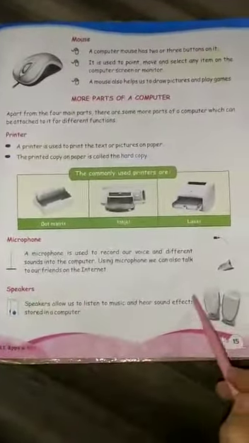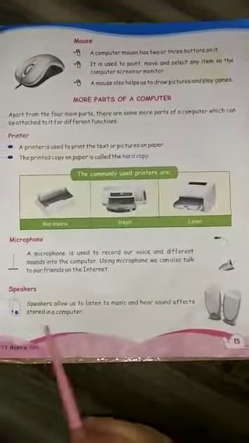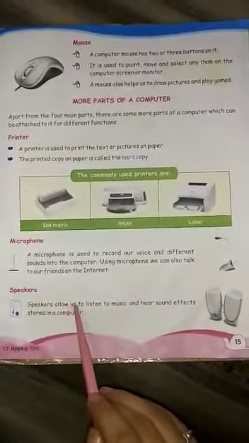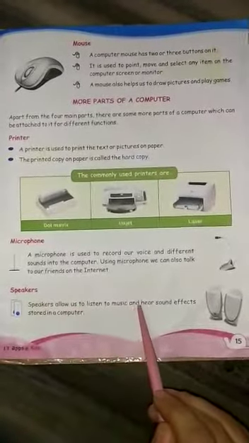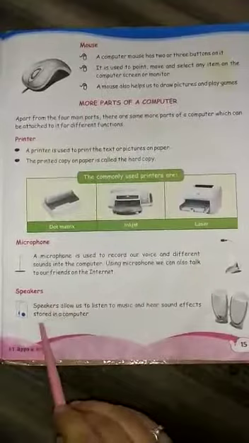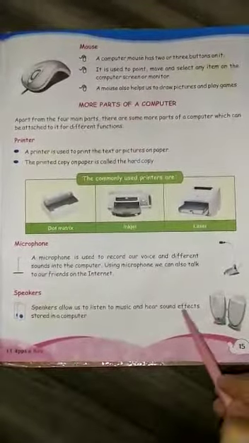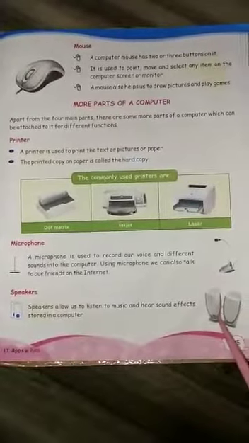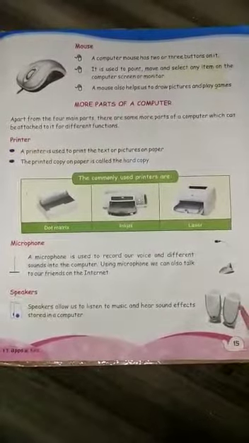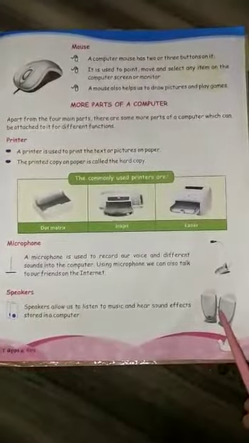Speaker. These are the speakers. Speakers allow us to listen to music and hear sound effects stored in a computer.